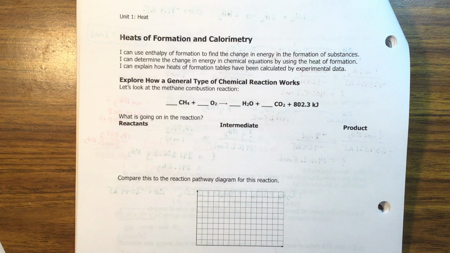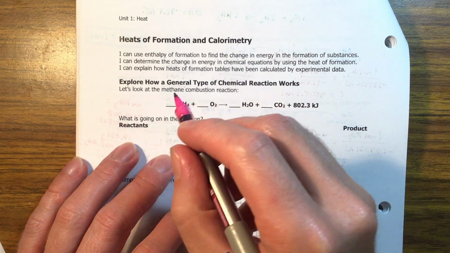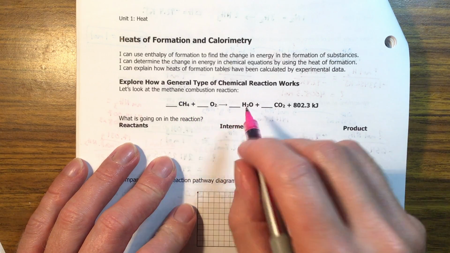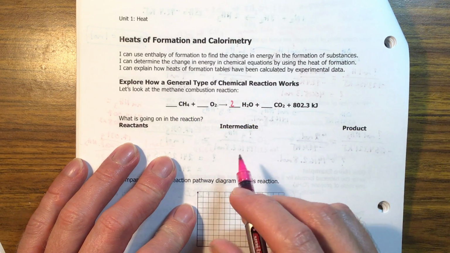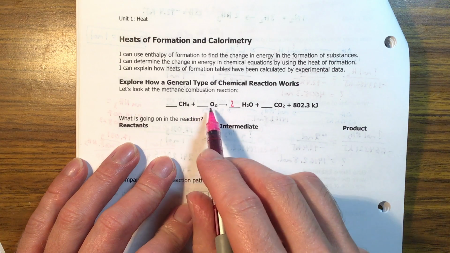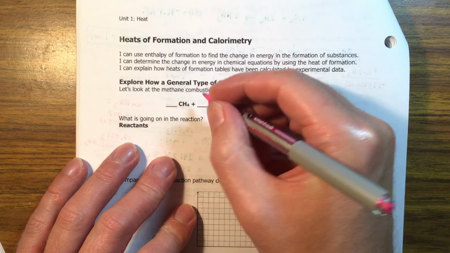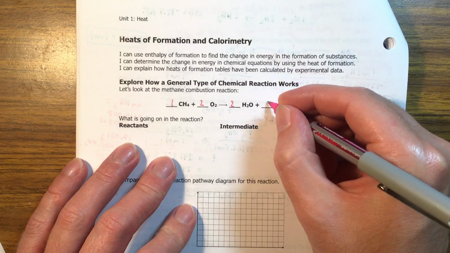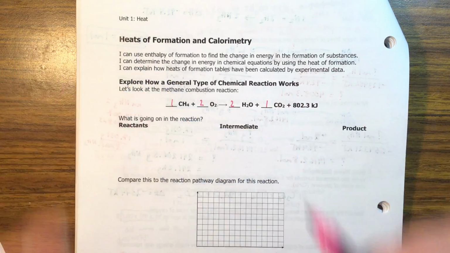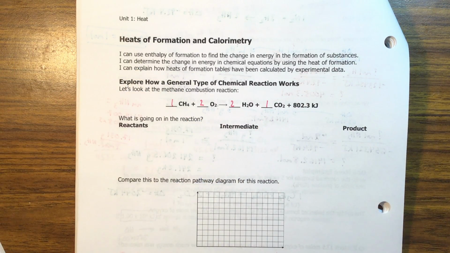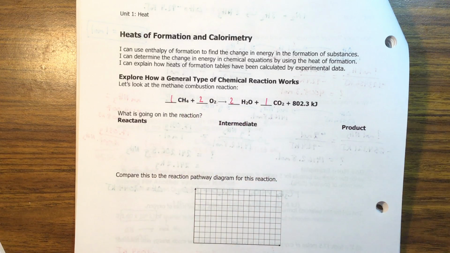Whenever we see a chemical reaction, our first thing to do is to balance it. C's are balanced. H4, H2, so there's two of those. O's: we've got 2 on this side, 4 on this side, so we need 2 here. 1, 2, 2, 1. Make sure to put the 1s in, because on a Chem 30 final they might ask you for the coefficients of a balanced equation, and you need to include the 1s.